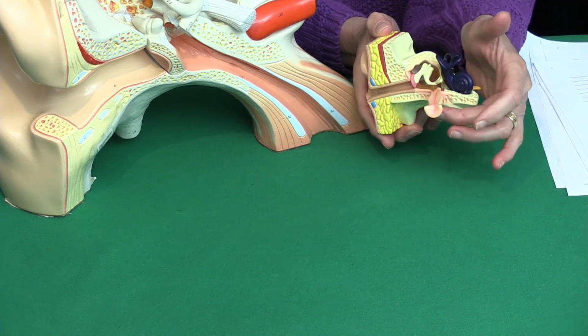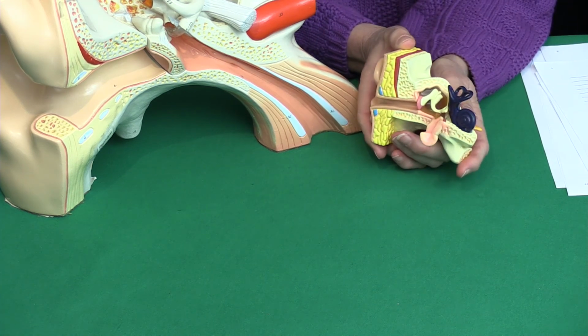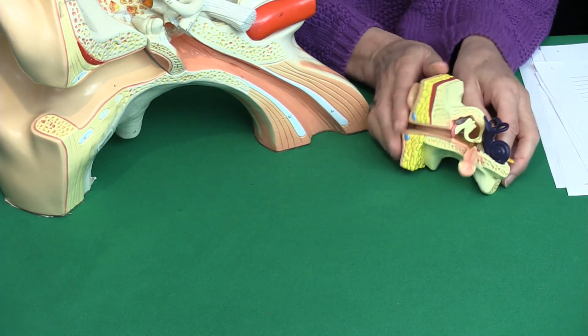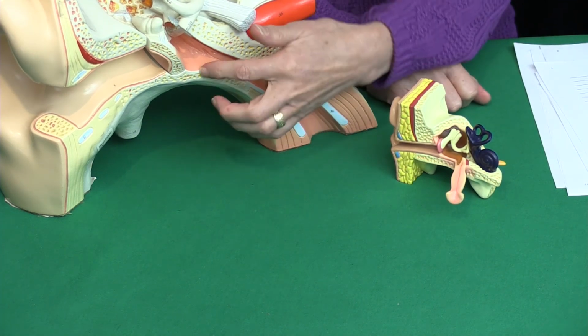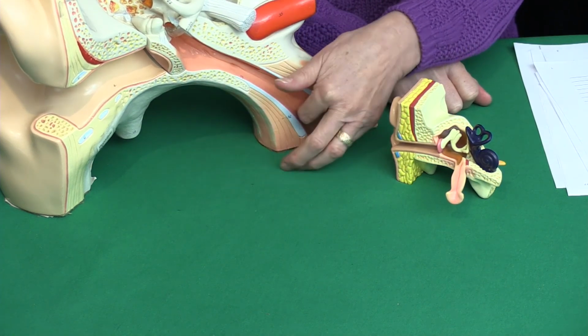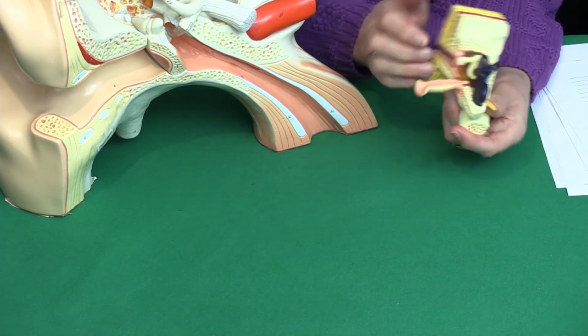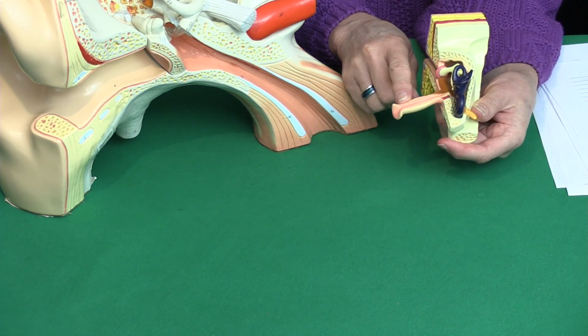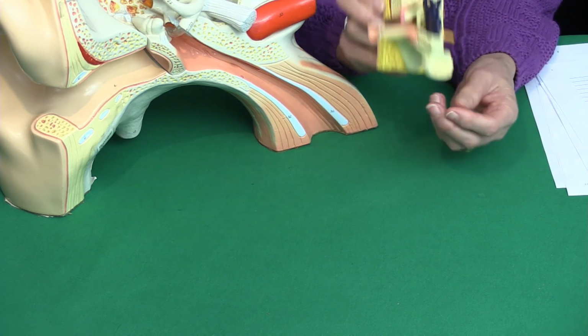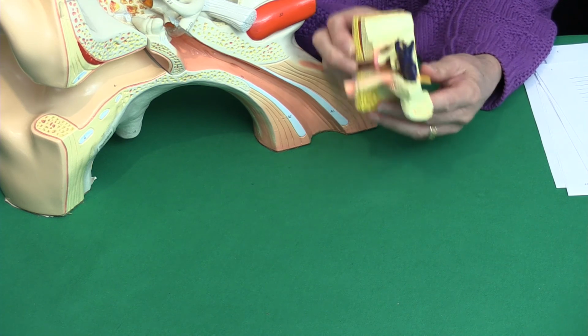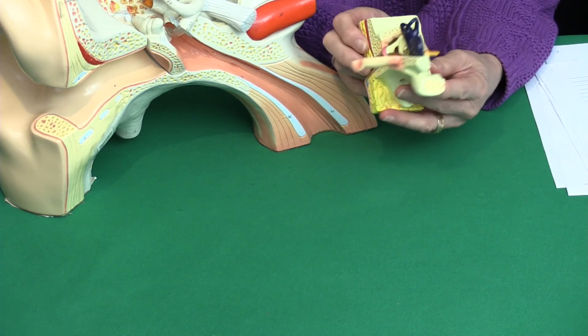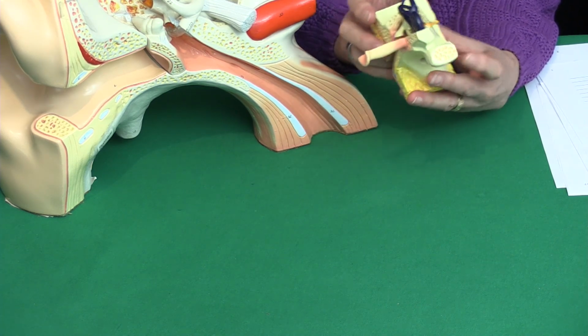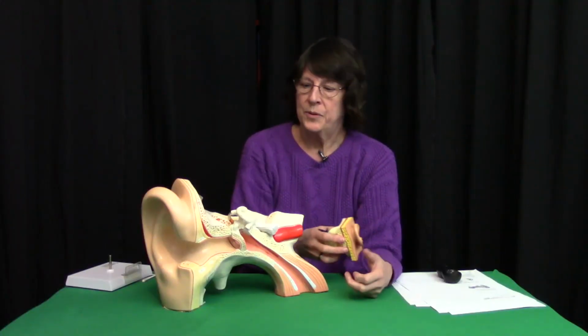Because it's straight, it tends to trap bacteria much more easily than a curved tube, because bacteria have a hard time traveling down a curve. They have no problem traveling in a straight line. So that's a little difference, and that's why children tend to have more ear infections, or more frequent ones, than adults. So let's go to the PowerPoint and talk a little bit about terminology.